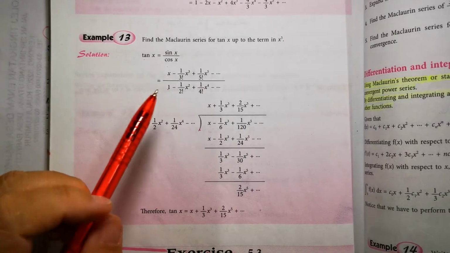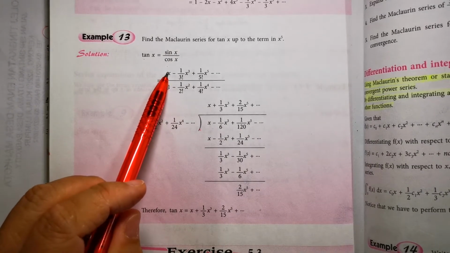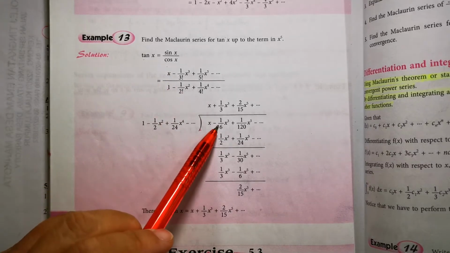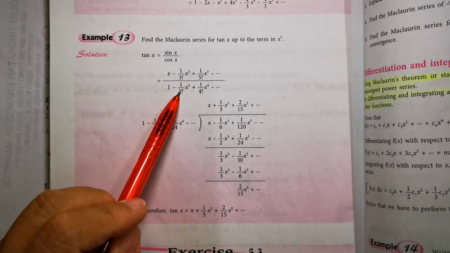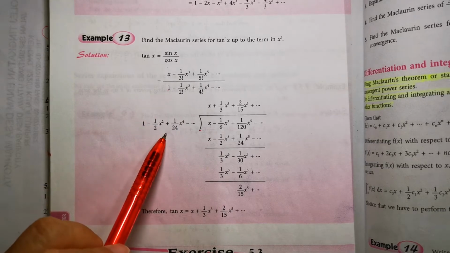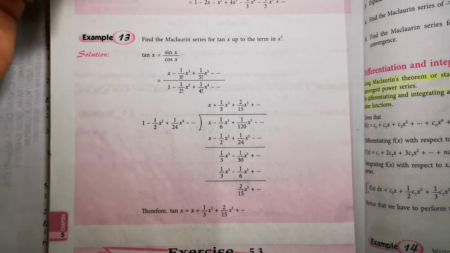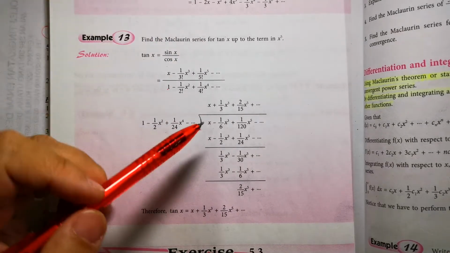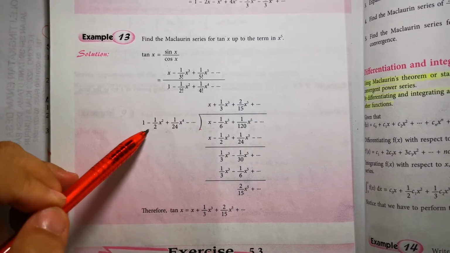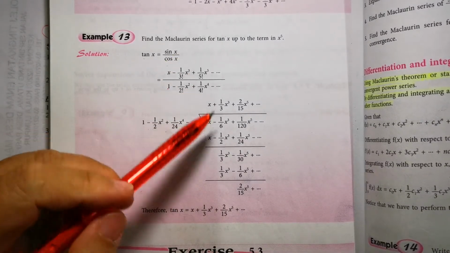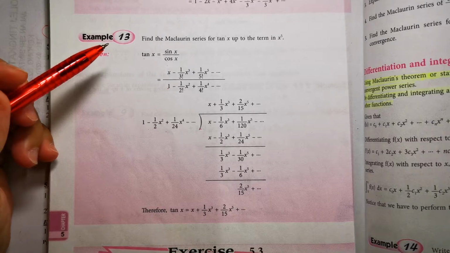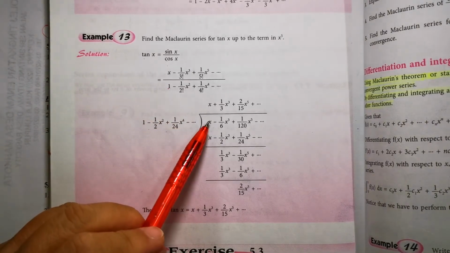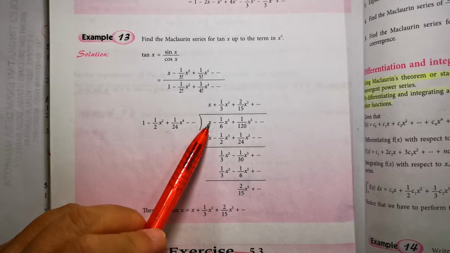The numerator is the dividend, so put it inside. The denominator is the divisor, so outside. Do not put them in the wrong place. We start from here, divided by this. It is the same as what you have done, just that now we are in the reverse sequence. First we have to eliminate x.